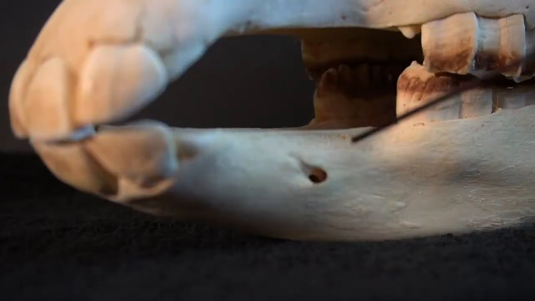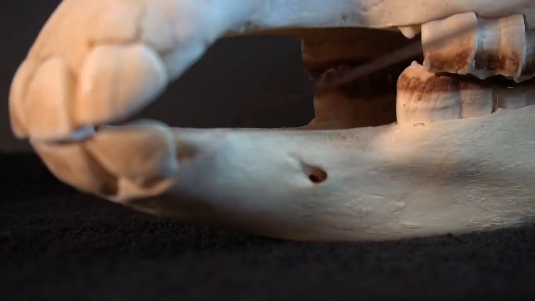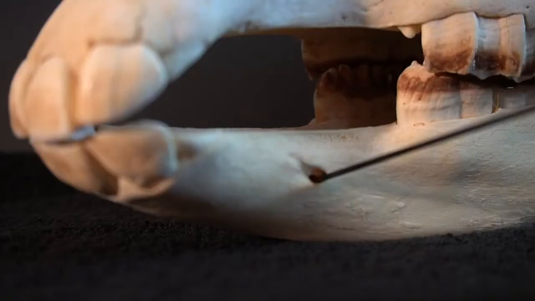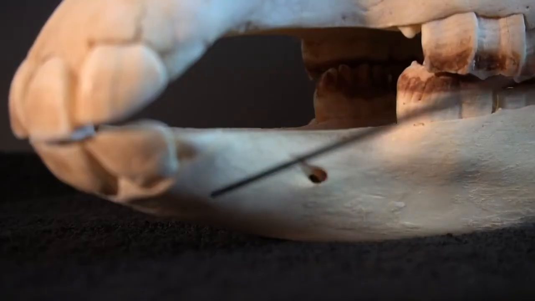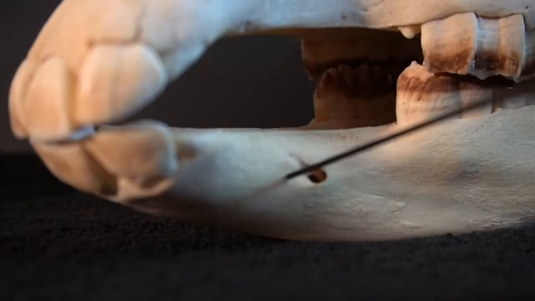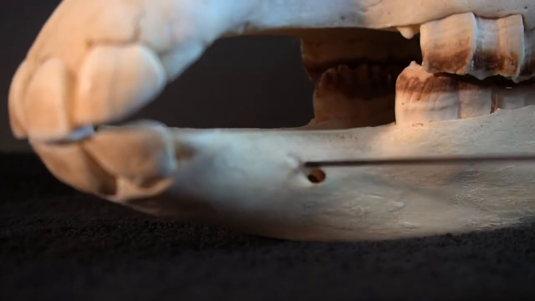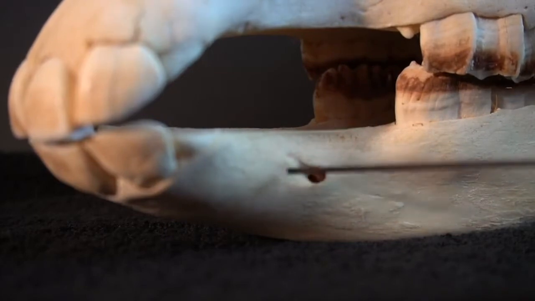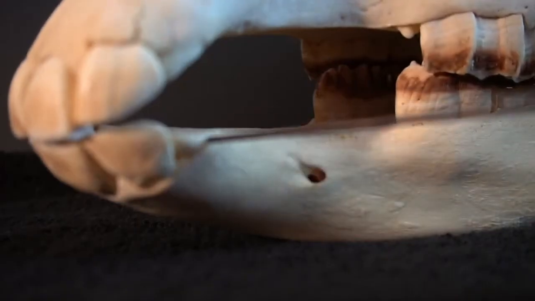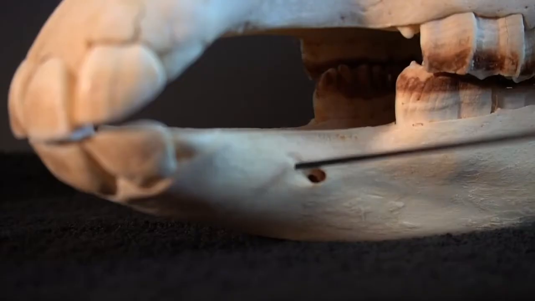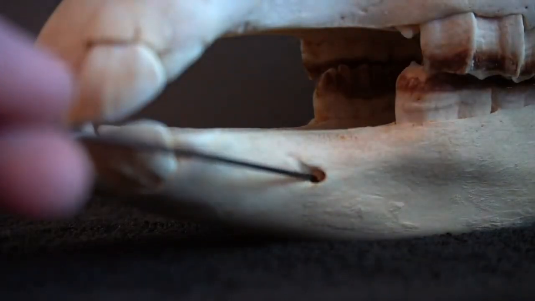Here's a close-up of the mental foramen located there, halfway between our corner incisor and our first cheek tooth. The mental nerves will exit here to supply sensory innervation to the lower lip. So blocking that nerve at that location will block out that sensation. If you want to block out the sensory information from your lower incisors, you would take your needle and advance into that foramen.